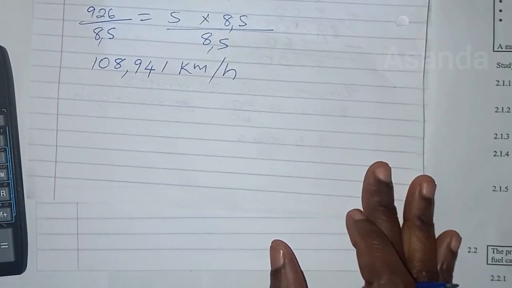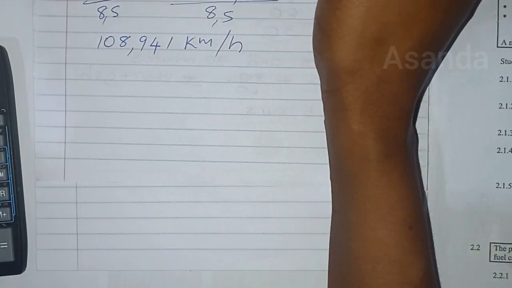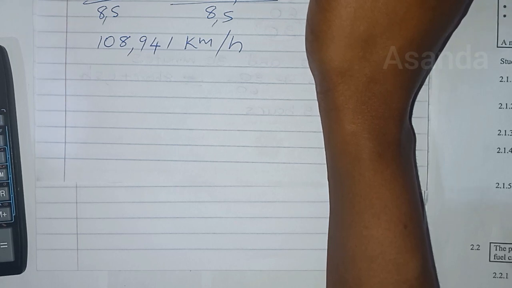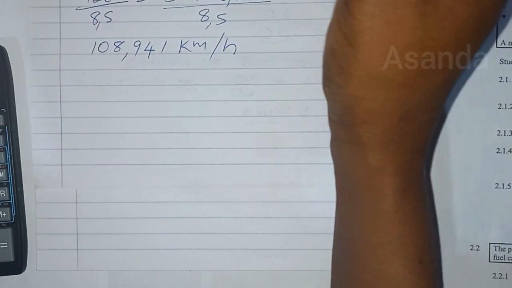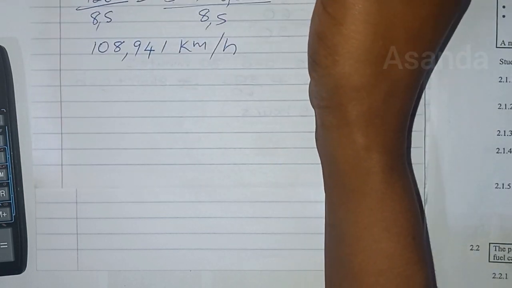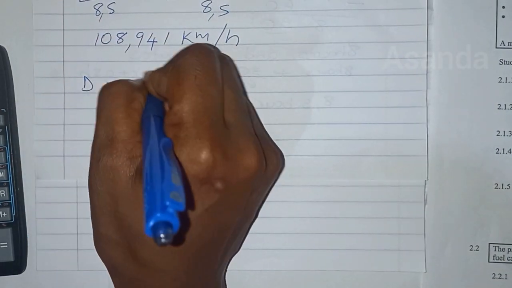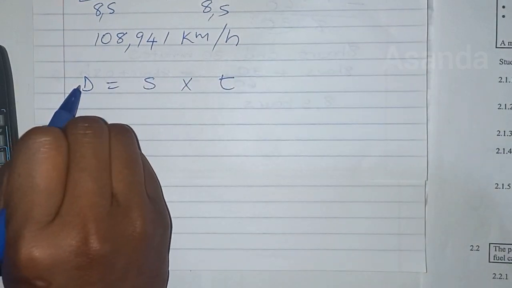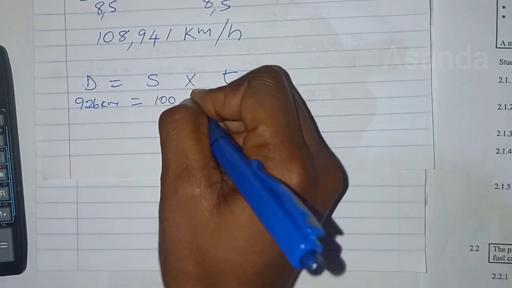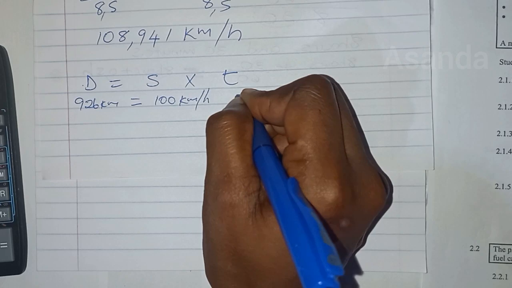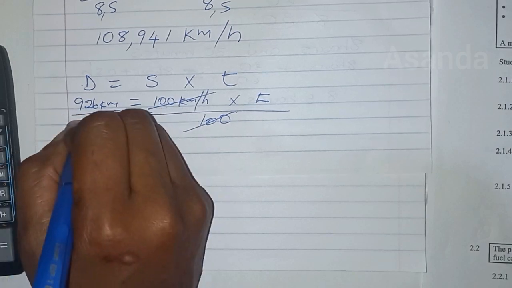Okay, I'm excited. Now I'm going to prove the third one. I'm going to use speed and distance and check the time they need to drive. We checked the speed, now we're going to check time. Distance is equal to speed times time. So we have distance, which is 926 kilometers, is equal to a speed of 100 kilometers per hour times our time. So this time I'm going to divide by 100 and divide by 100.